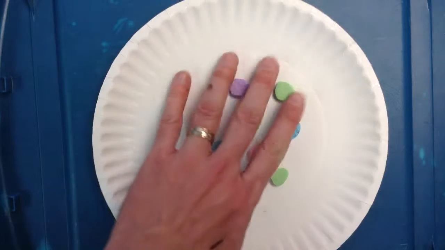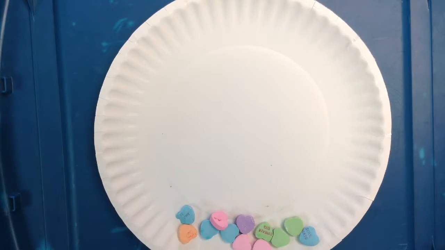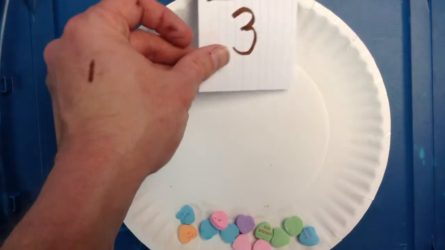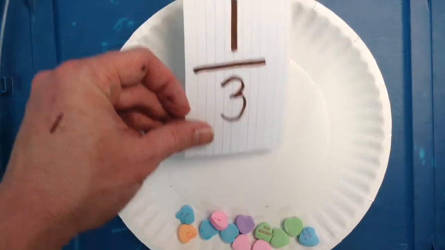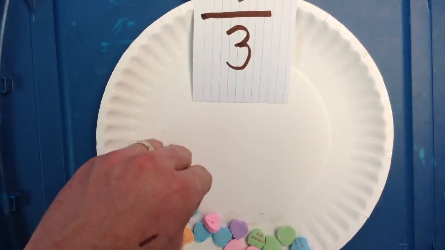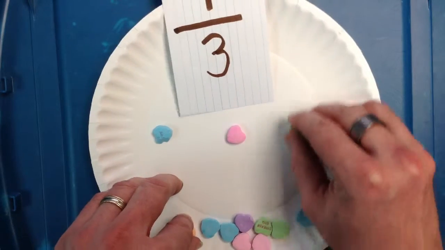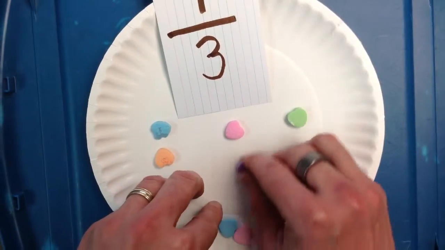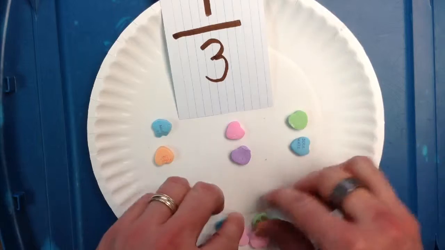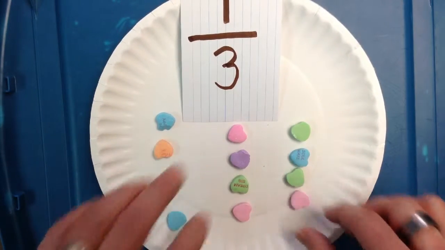Okay, let's work on this together. First thing we're going to do is divide evenly the set into the number of groups that's on the denominator. The denominator is 3, so I'm going to divide it evenly into 3 groups. 1, 1, 1, 2, 2, 2, 3, 3, 3, 4, 4, 4.